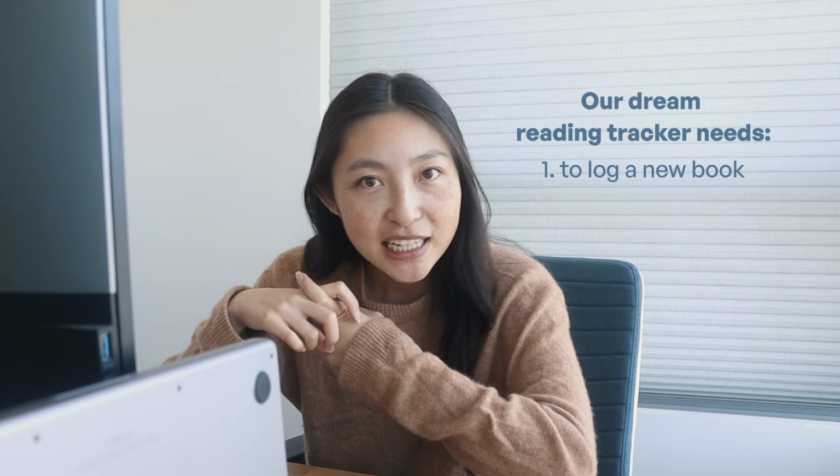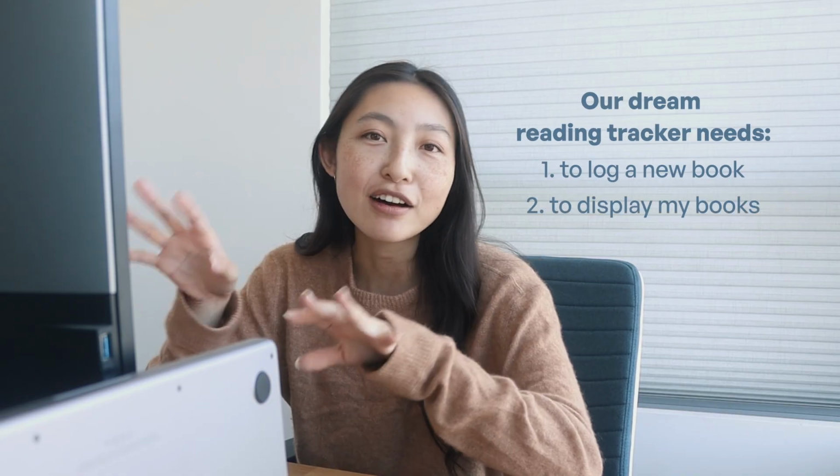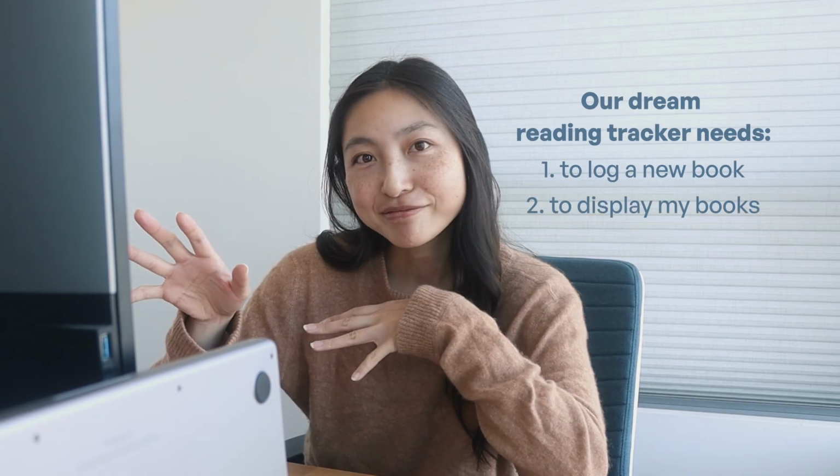So what that means is our site needs a way to add in a new book once I've read it, and a way to display all of the books so it looks cute. I'm really aiming for something simple and doable, but something that you can build upon with whatever you want it to look like. So for me, the next thing I like to think about is the vibe.